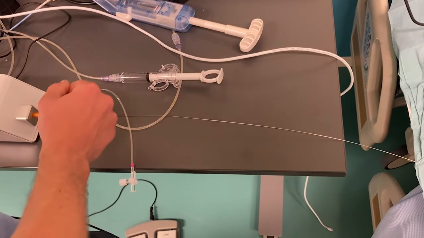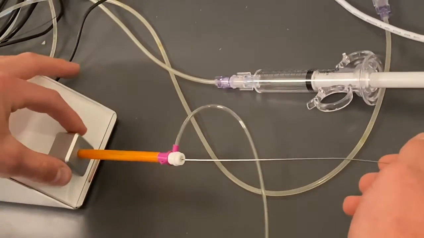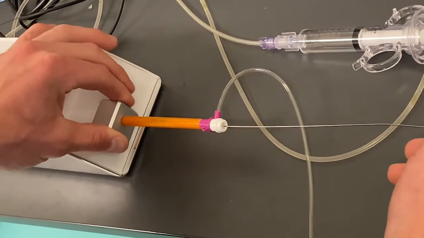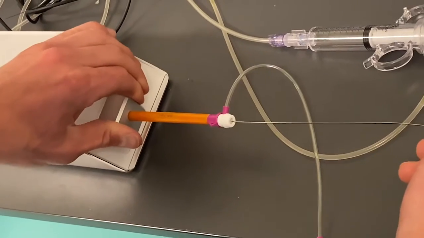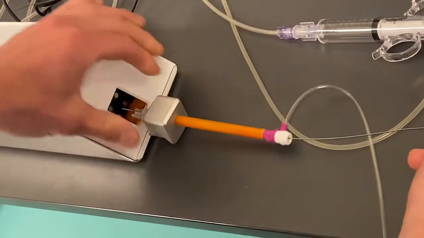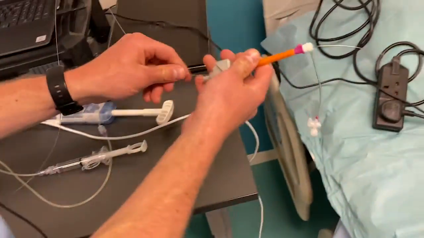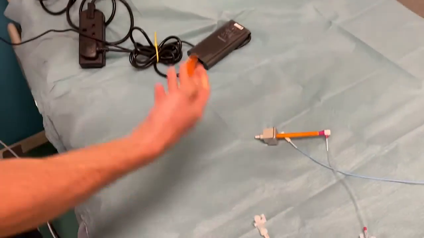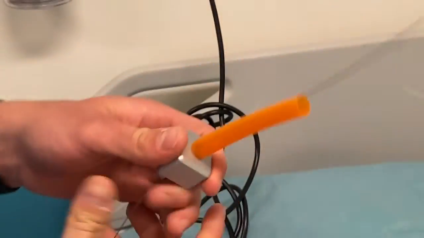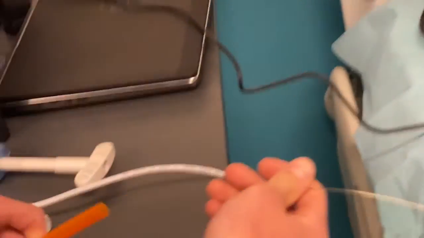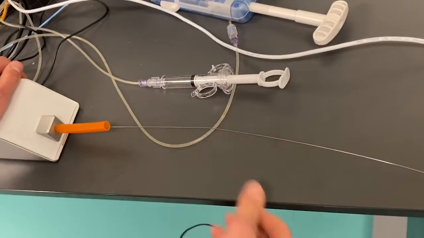Next we need to change our introducer. This one is too narrow to take the stent graft. Catheters and wires will easily pass through this, but not the stent graft, so it just clips out. It's slightly different from real life situations. We have this wider diameter one here, which the stent will be able to pass through. So I'll fire that on and clip it in. Now we're ready to advance our stent.